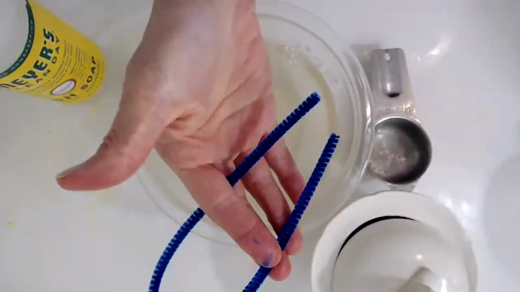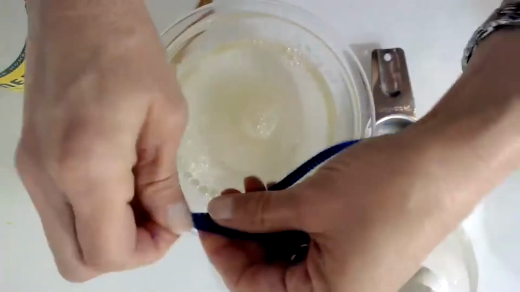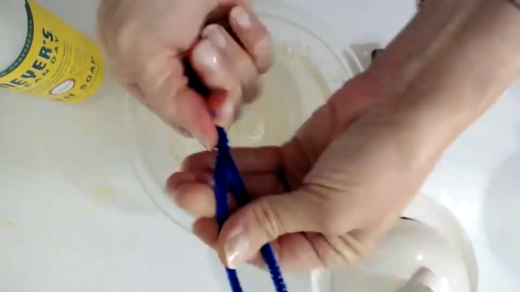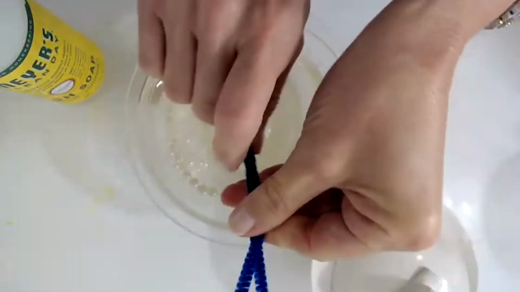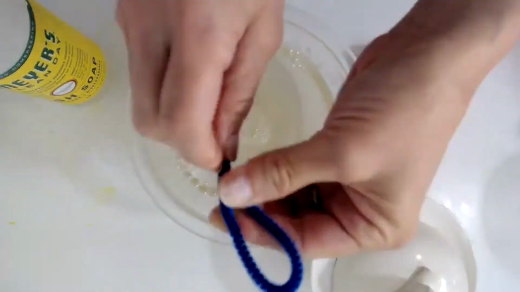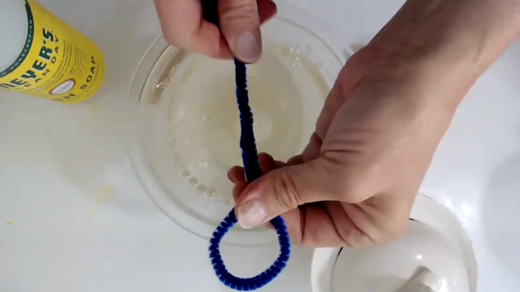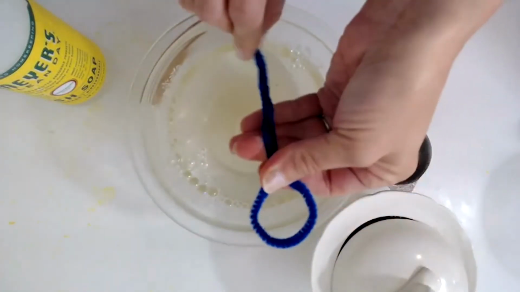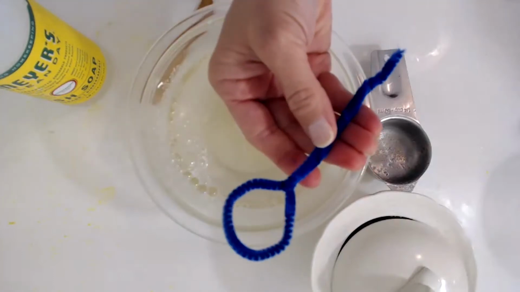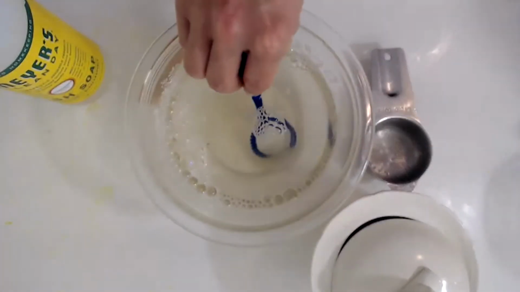I'm folding my pipe cleaner in half like this, and then I'm going to come to the end and start twisting. I'm going to keep twisting almost all the way to the top. I'm going to leave a hole in the top just like this so that that can be my bubble wand and blow the bubbles. So there you have it, a homemade bubble wand. And now let's try this out and see if we can blow some bubbles.